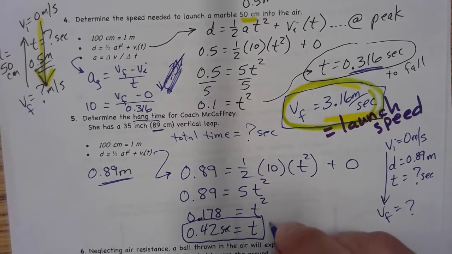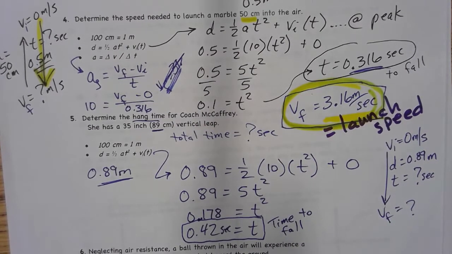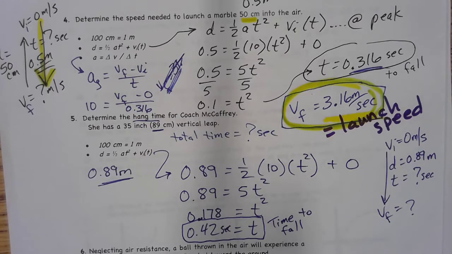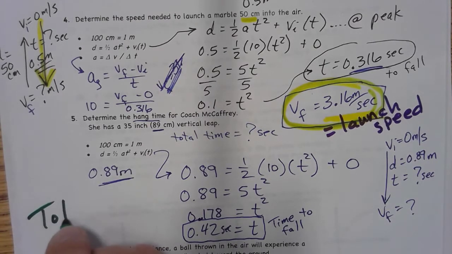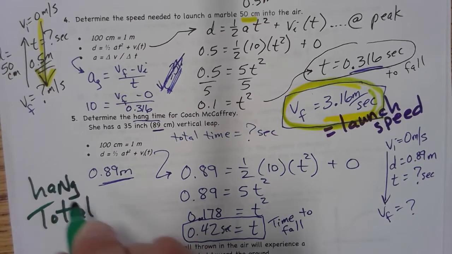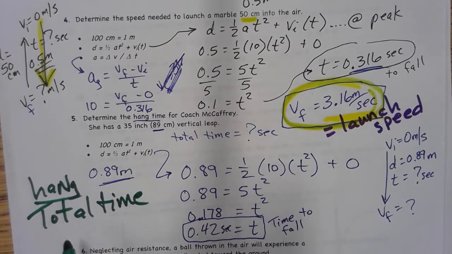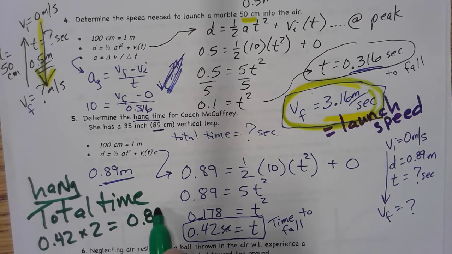Now, once again, I just like to remind myself that is the time it took to fall. Time it took to fall. So I think that should be easy. Total time, hang time, that is just double. The time it takes to go up is the time it takes to go down.